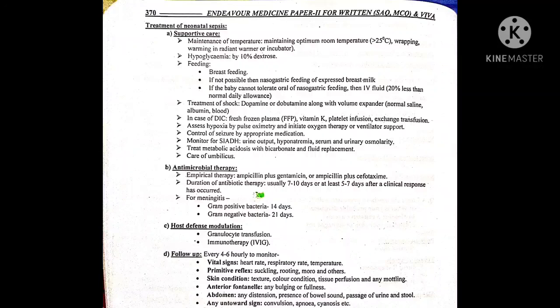For meningitis, in case of gram-positive bacteria, we have to continue the antimicrobial therapy for 14 days, and in case of gram-negative bacteria, it is done for 21 days.